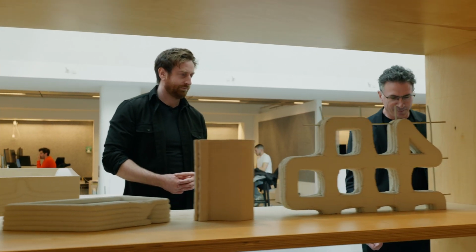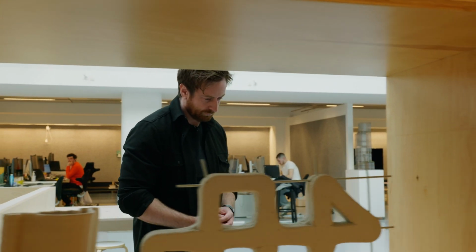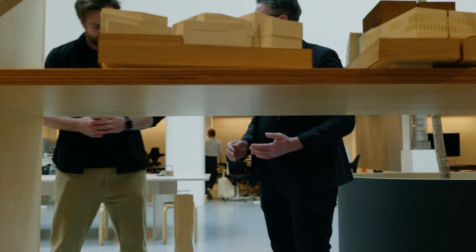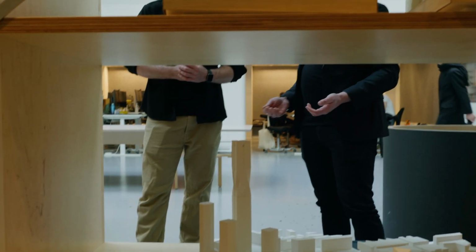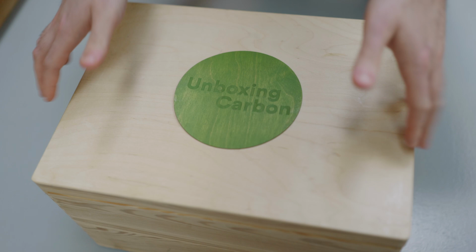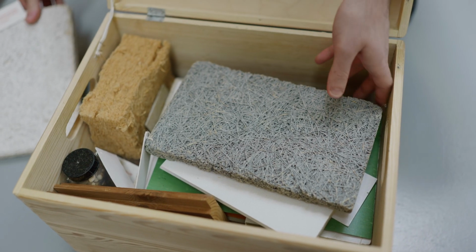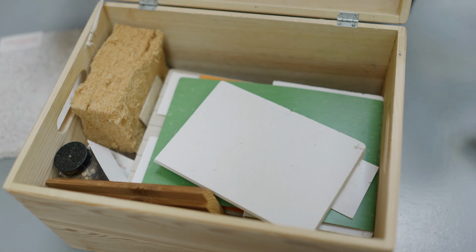And then we've also had a series of classes in the office. This is called Unboxing Carbon. Okay. So we've gone out and we've tried to teach people in the offices and other companies about carbon and how different materials have different amounts of embodied carbon in them. Yeah. So I think that this has also been a huge success.